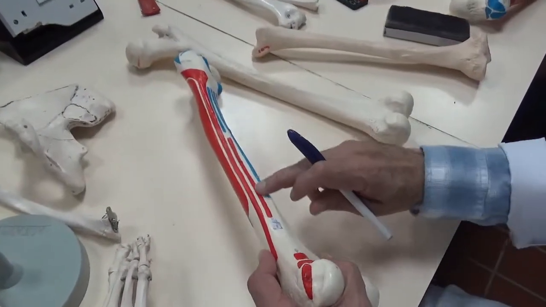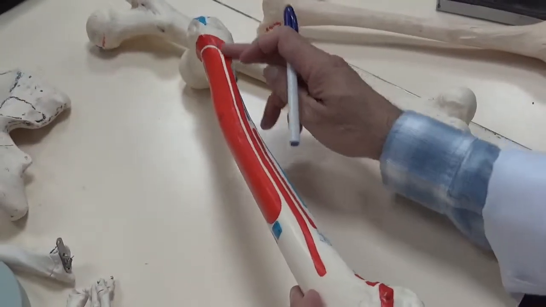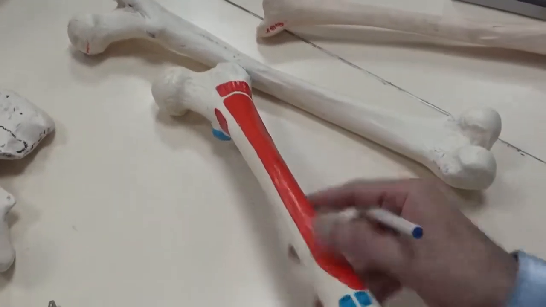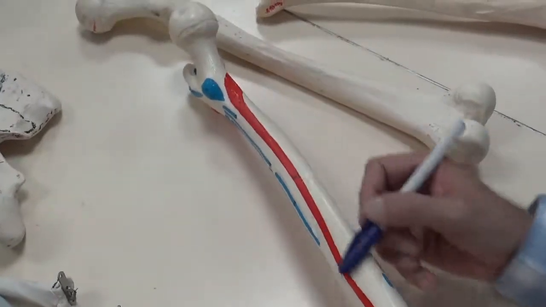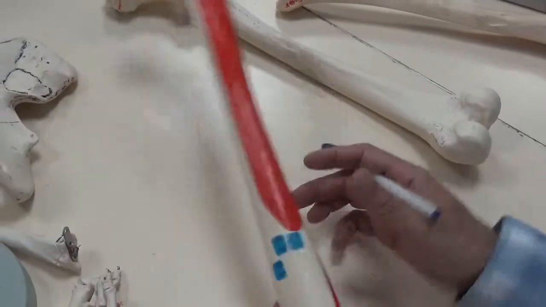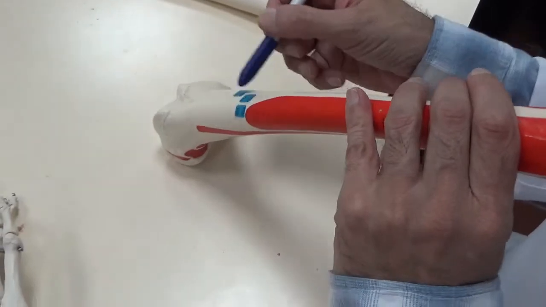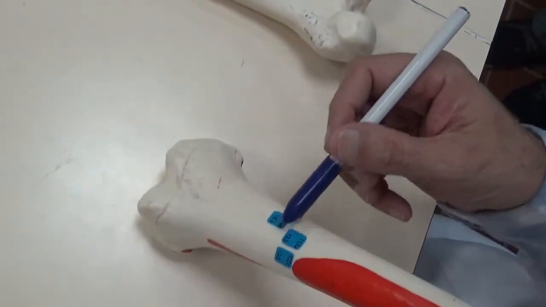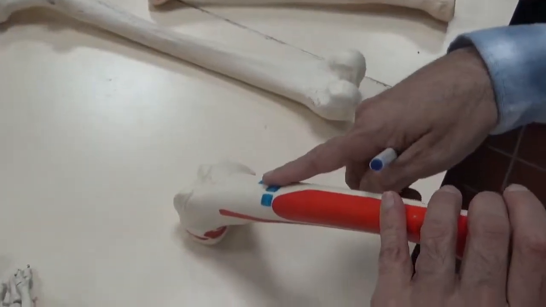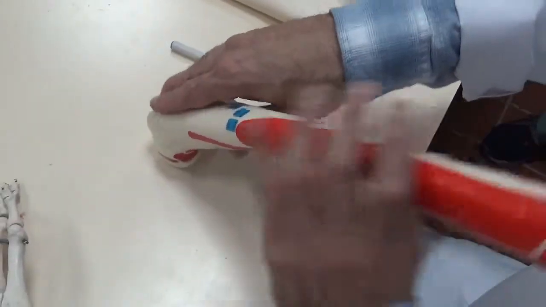Then here is biceps femoris. After this, the front compartment: vastus lateralis, vastus intermedius, and then vastus medialis. When I was teaching you the thigh, I told you there is a small muscle here, articularis genu. So these are the origin of the articularis genu fibers. This is the origin. It is not inserted on a bone. It is inserted into the capsule.